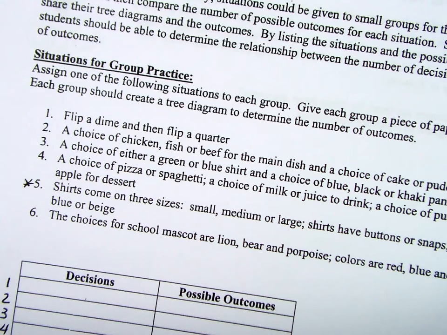In a class, there's 27 boys and 14 girls, and I want to choose one boy and I want to choose one girl. How many ways can I choose a boy and then a girl?